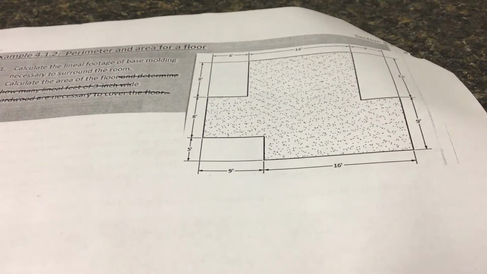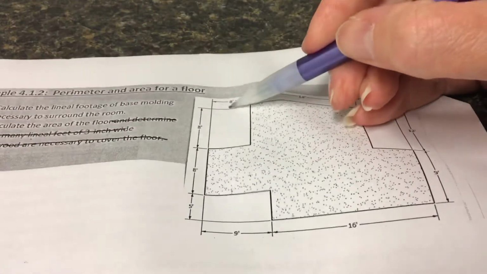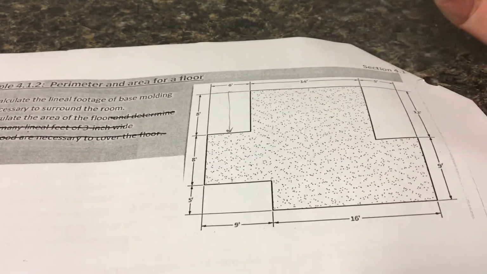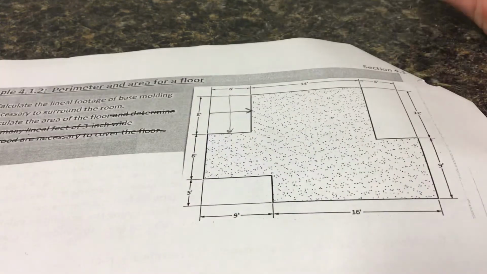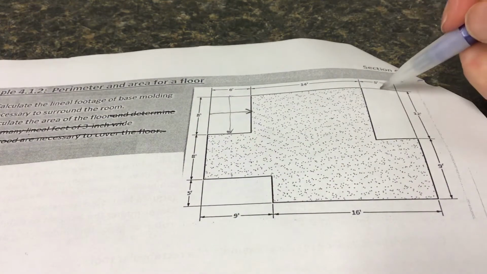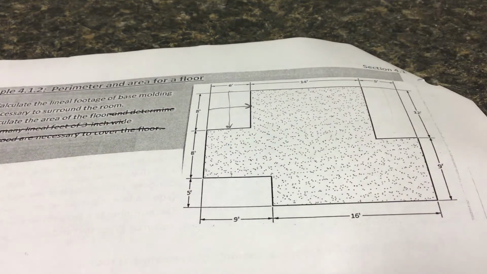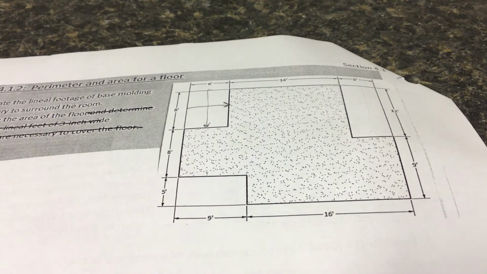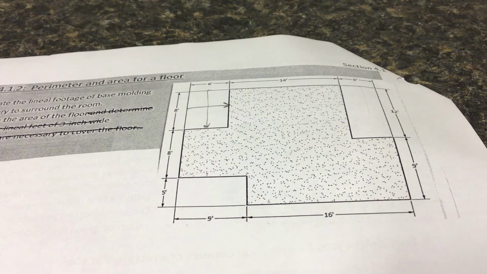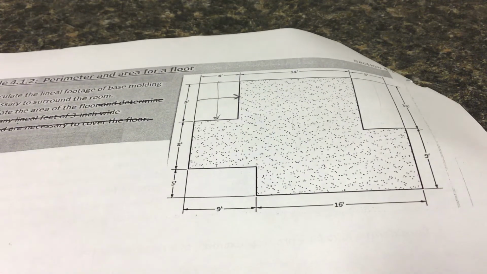What we would have to do, this is showing that this length right there is 6 feet, and this length over there is 8 feet, and so on with these other dimensions. Sometimes you have to look outside of the drawing to find all of the information that you need. To find our perimeter, we're going to add up all of those different measurements.